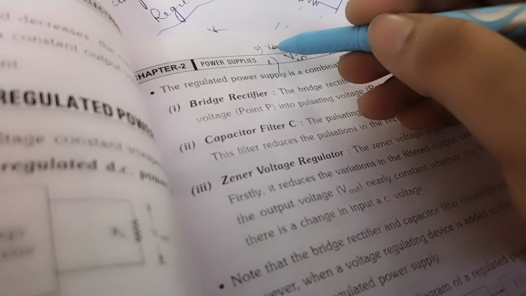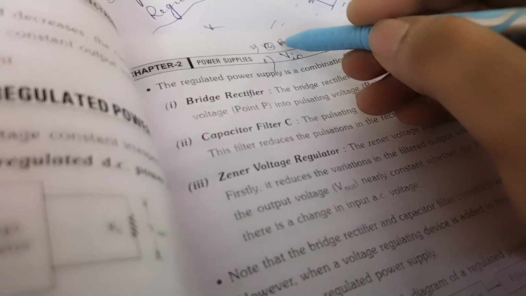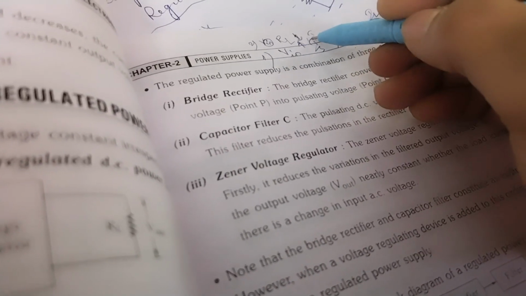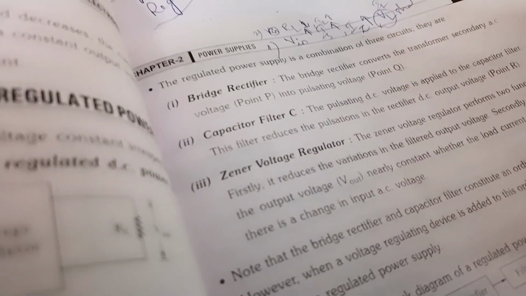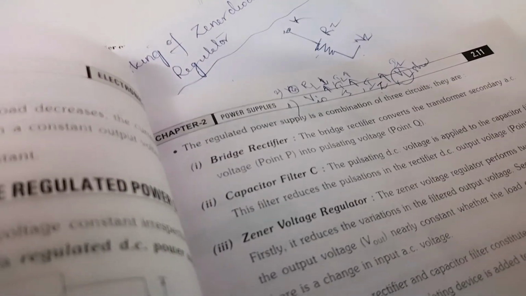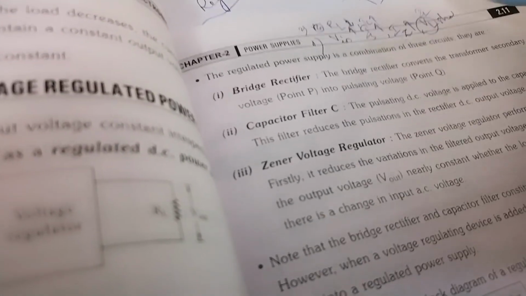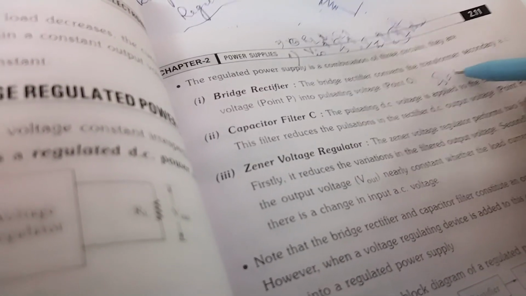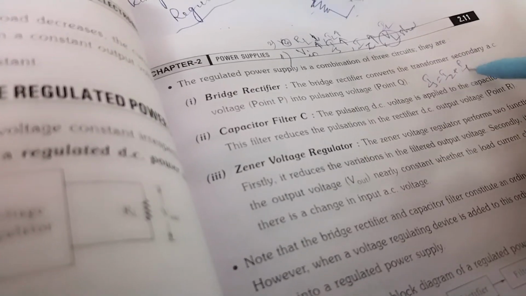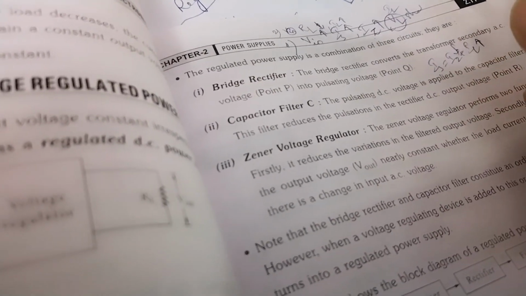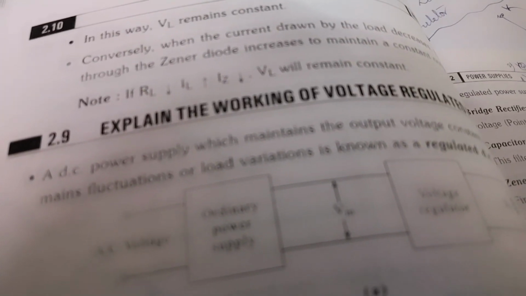The second case is if the input voltage is fixed, so ultimately the load resistance is changing. If RL decreases, then IL increases. If IL increases, then IZ should decrease, as per the relation IS is equal to IZ plus IL, maintaining the constant output voltage. So that's it on the Zener diode as a voltage regulator.